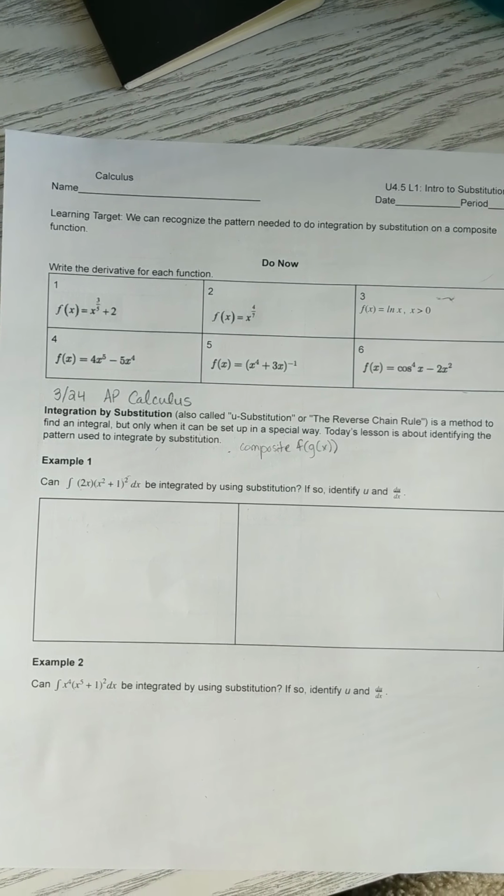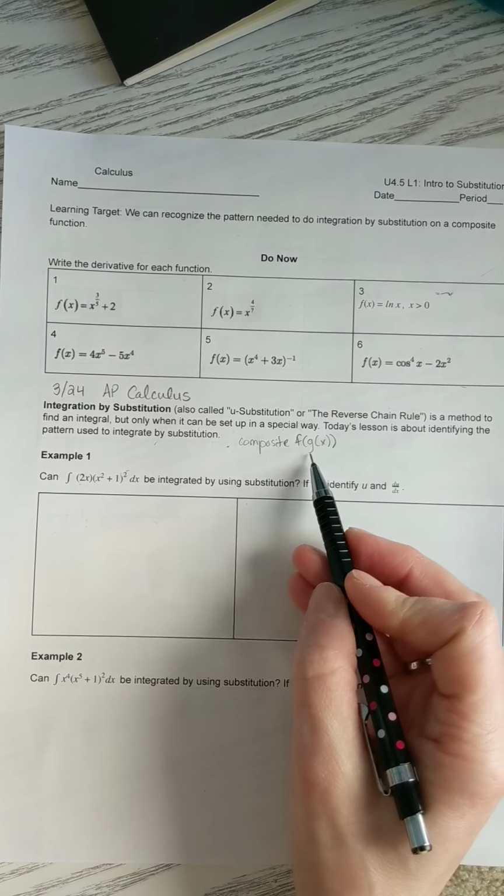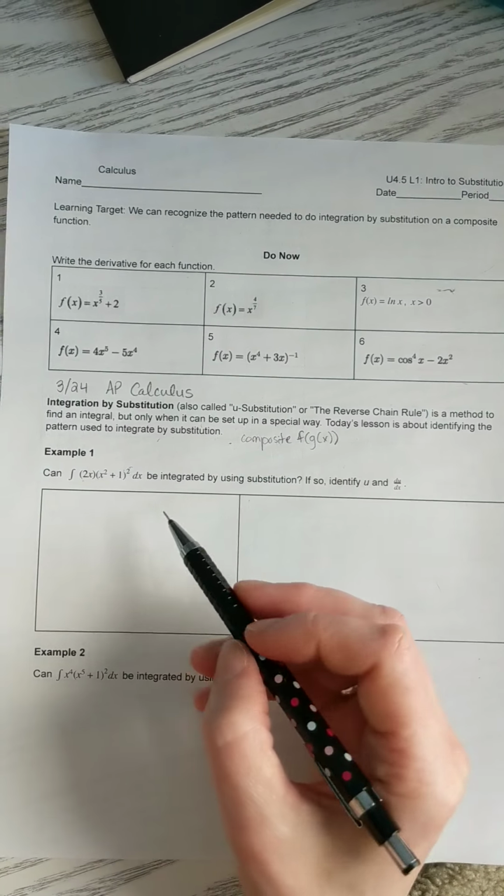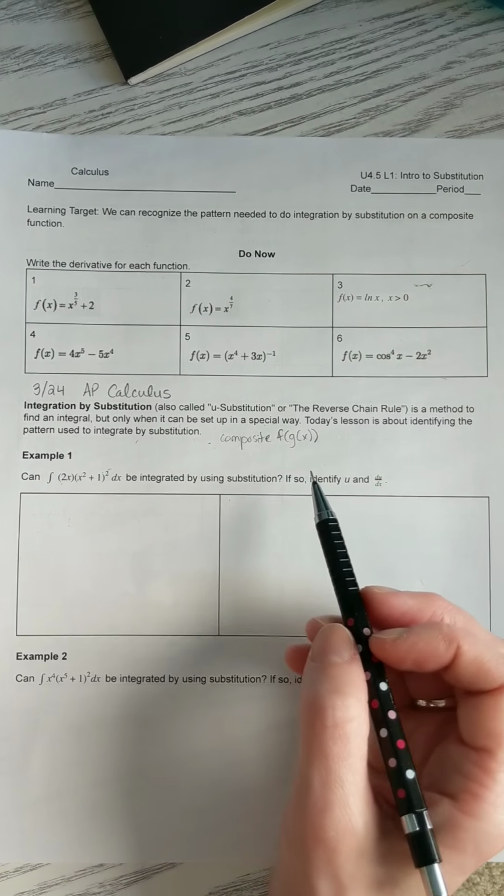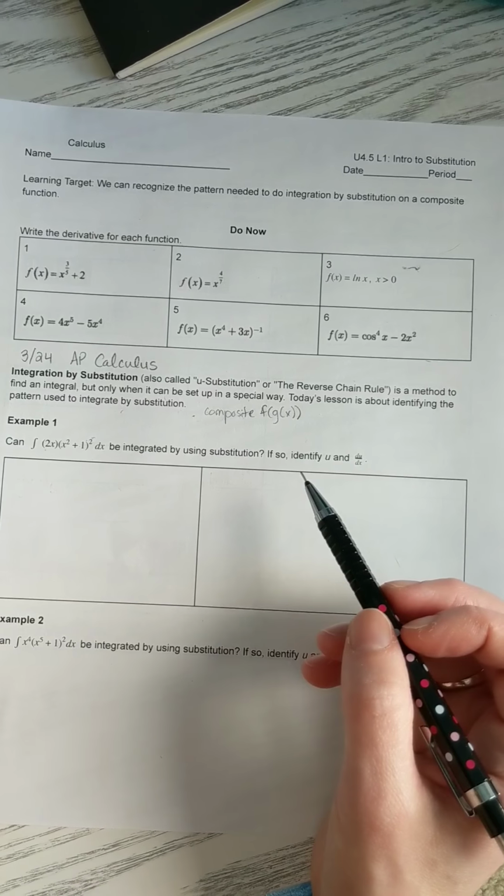When it comes to integration, it's difficult to integrate something like this using the methods we have been using. So we have to start using other methods. One of those is u substitution.